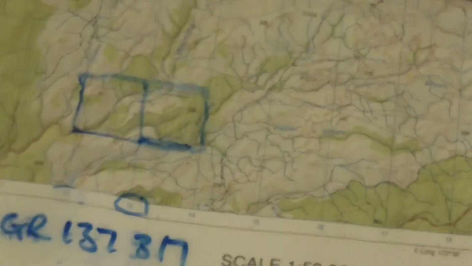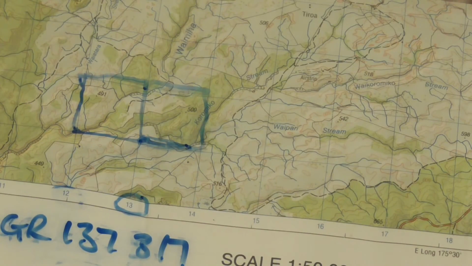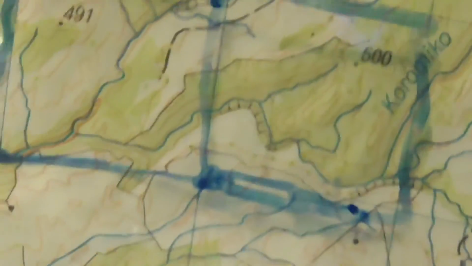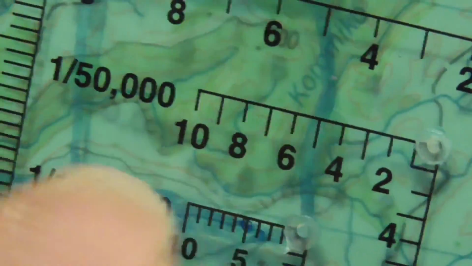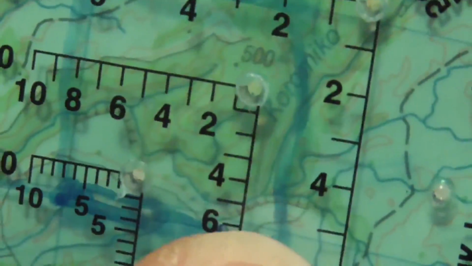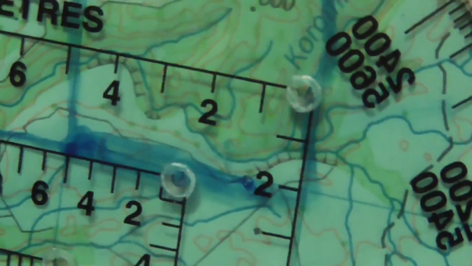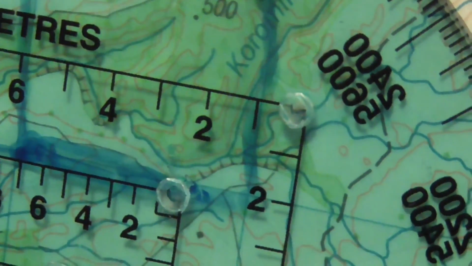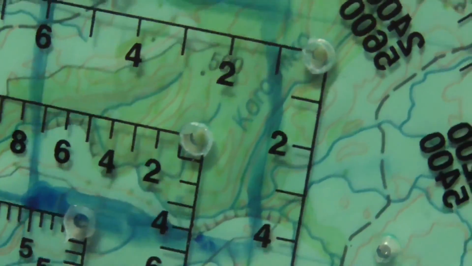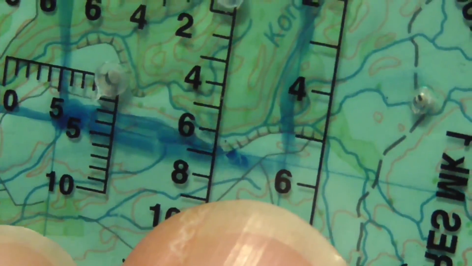But let's get our Roma on our protractor, which I showed you earlier, and do that again. So, where are we? We're in this grid square. Okay, and we need to go across 7 and up 7. So let's do that now. We get the 1 in 50,000 in meters. Okay, and we go across 7, which is about there, and we go up 7 to about there.